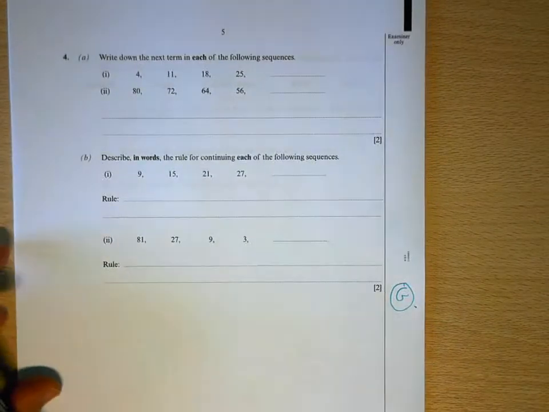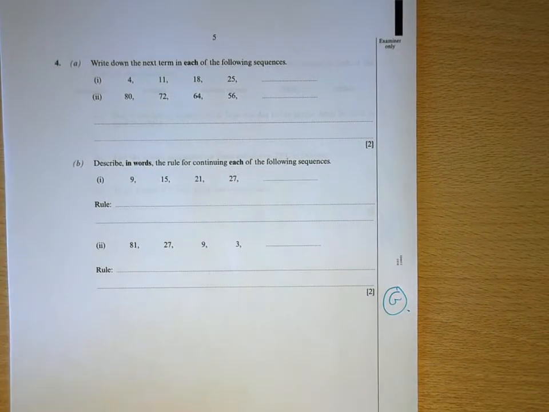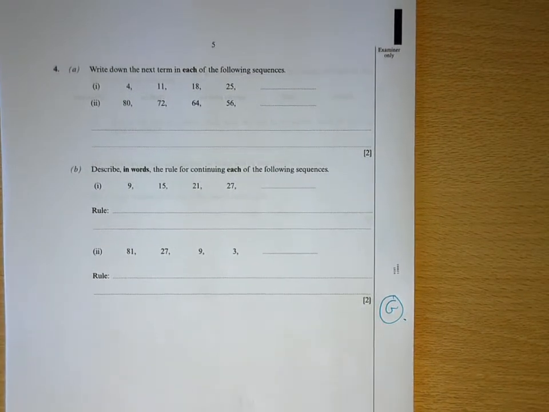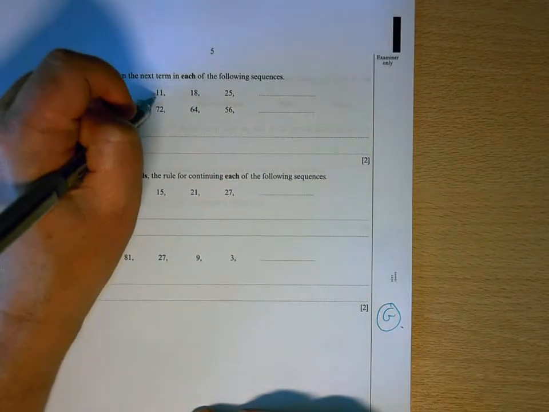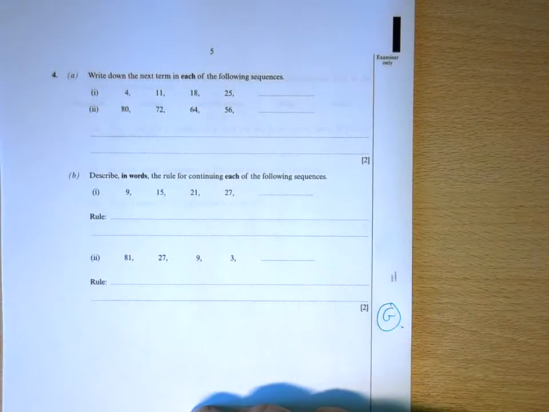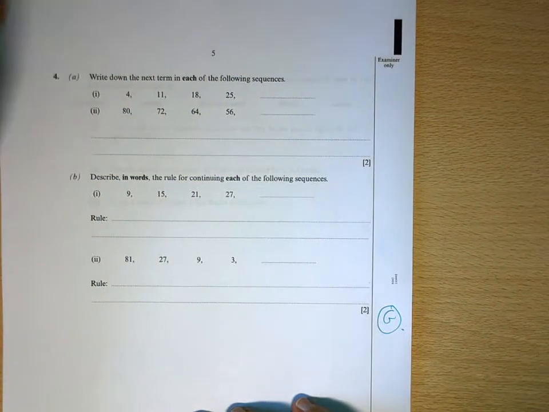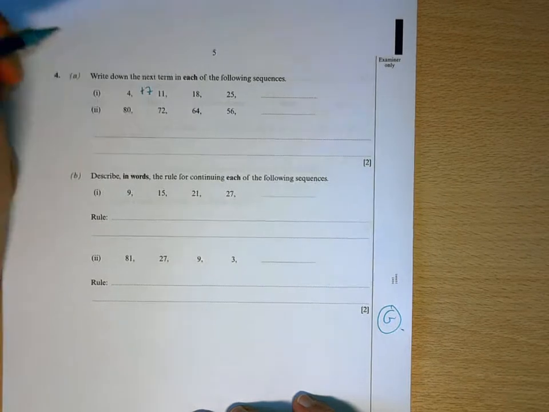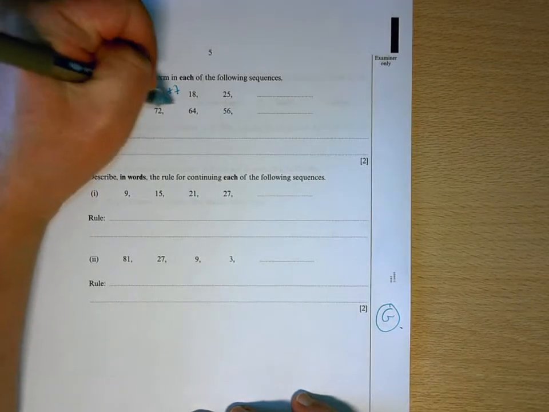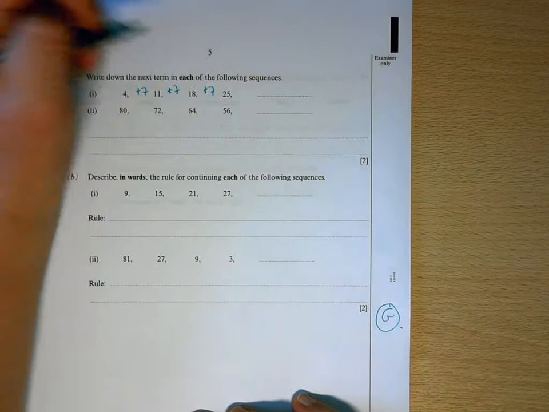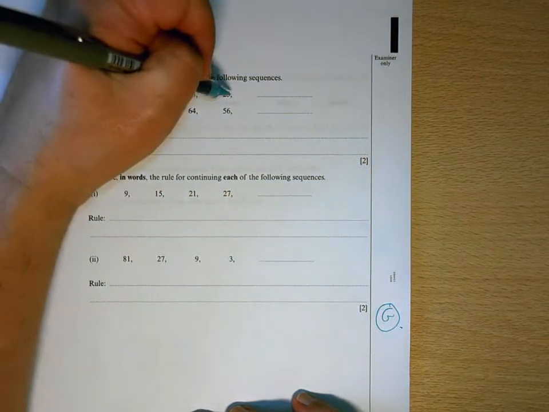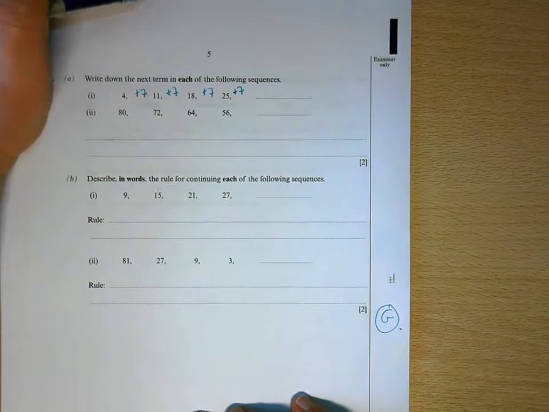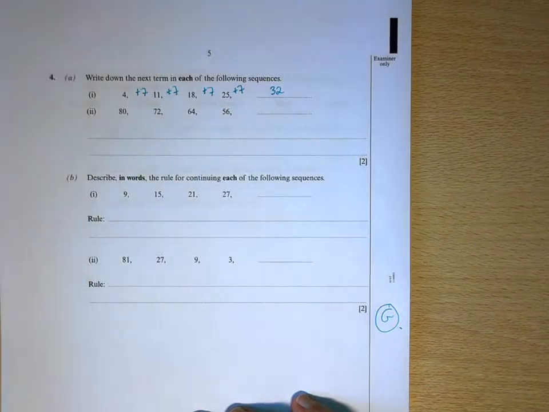Okay, so this question now, if we get this right, that means that we'll be into the grade zones with a G. Write down the next term in each of the following sequences. So what we've got to do is look at the differences and work out what's going on here. So you will see that this first one is going up by 7. 4 adds 7 is 11. 11 adds 7 is 18. 18 adds 7 is 25. So the next term is going to be 25 add 7, which is 32.